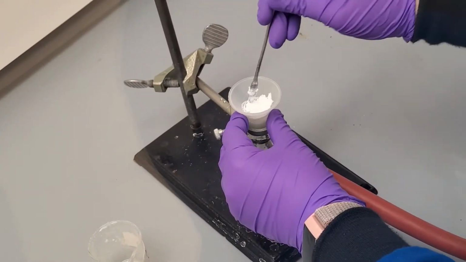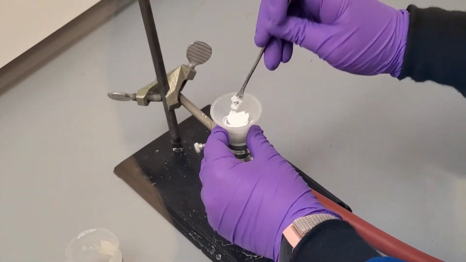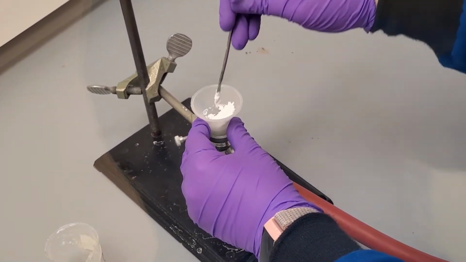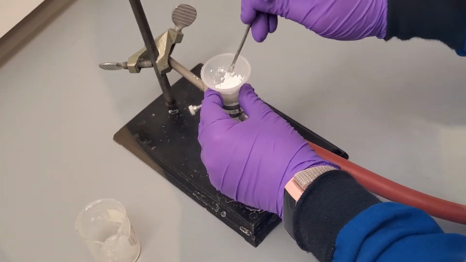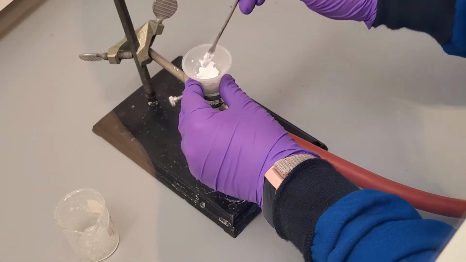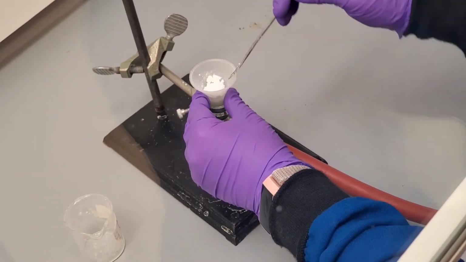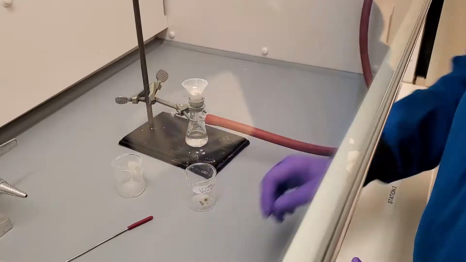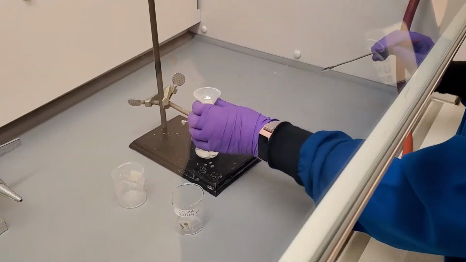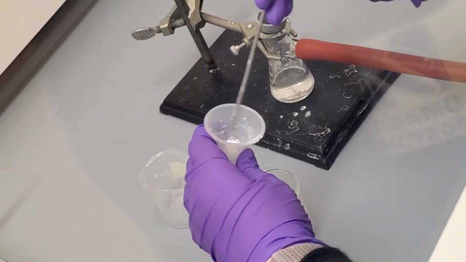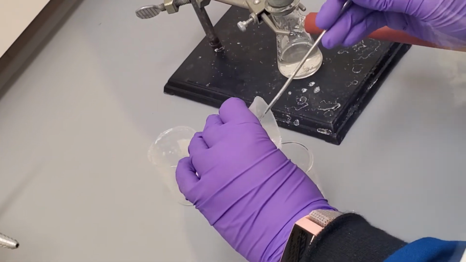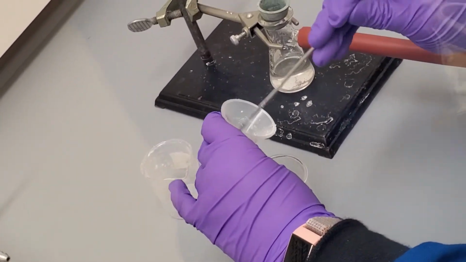In order to make sure air can be pulled through the filter, scrape up the crude salicylic acid. As the air is pulled through the crude product, you can feel that it is getting lighter and fluffier when you are scraping, meaning it is getting drier. However, it is not fully dry. Scrape the crude salicylic acid into the pre-weighed and labeled beaker. We will leave it to dry in the hood overnight.